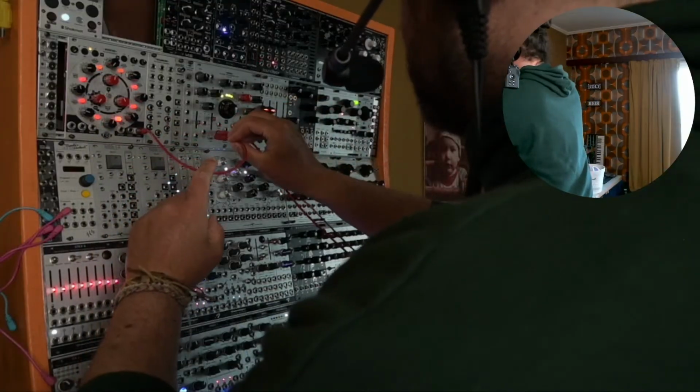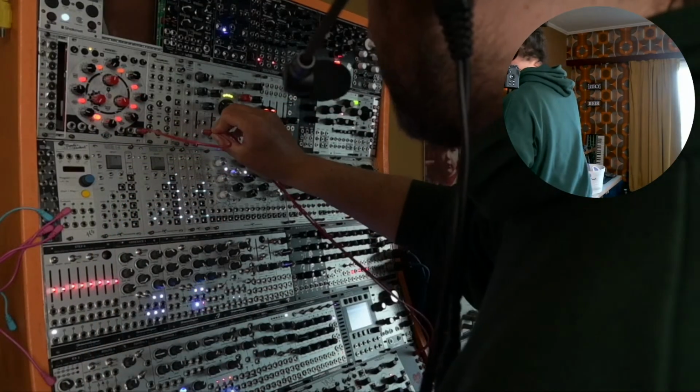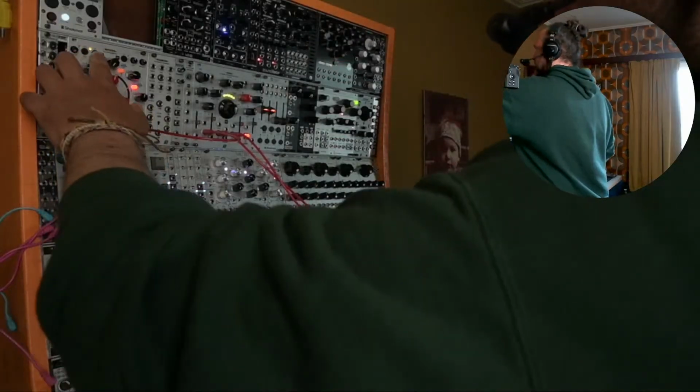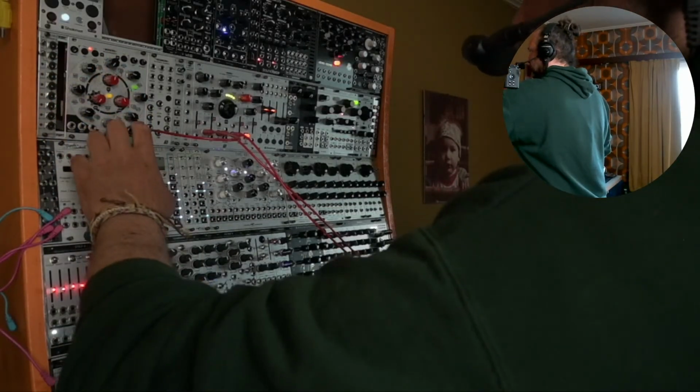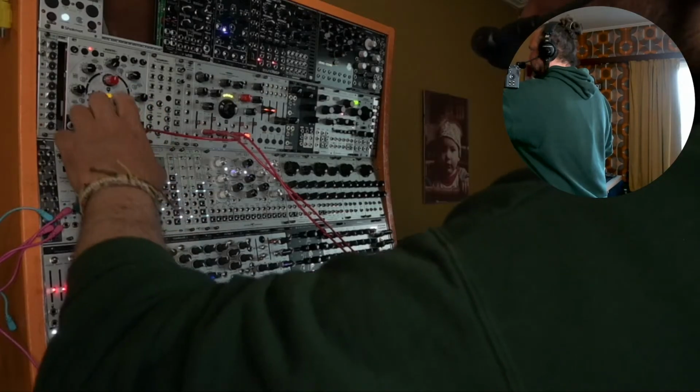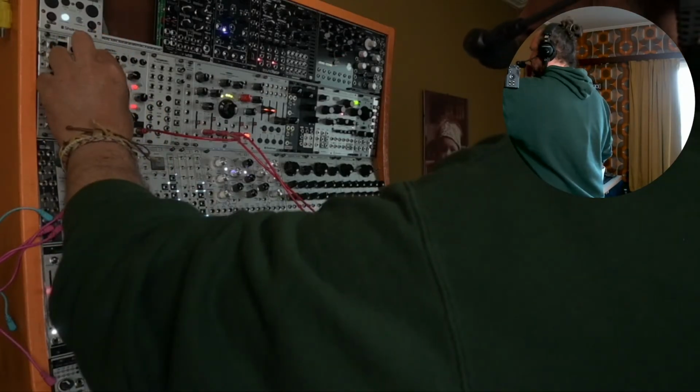Oh, let's use Odessa as a substitute VCO for now. Let's go for a major pentatonic scale. Let's remove all the slides.